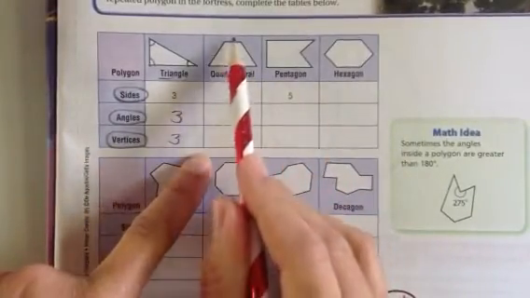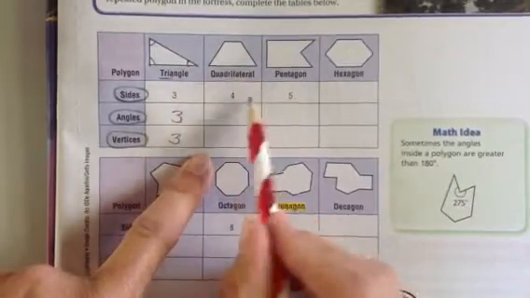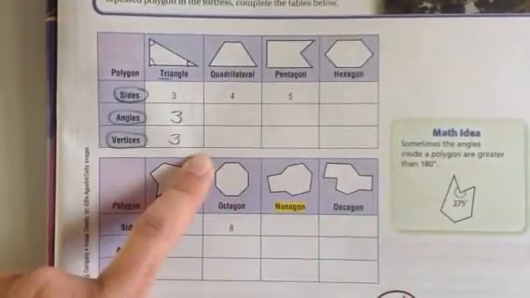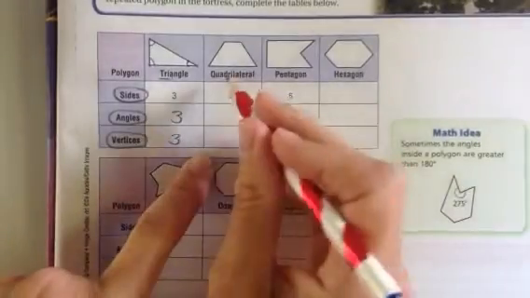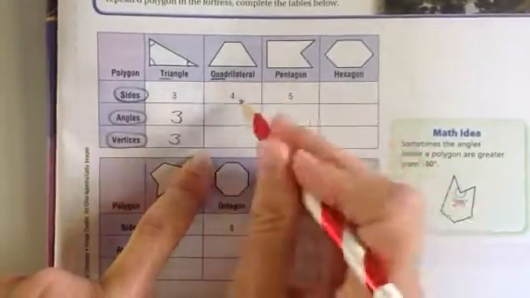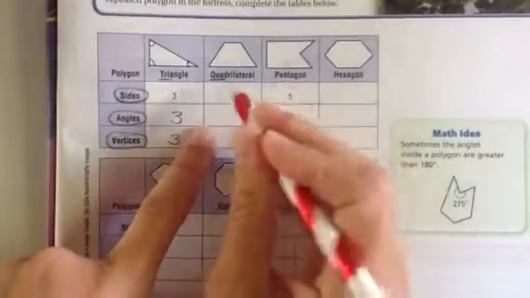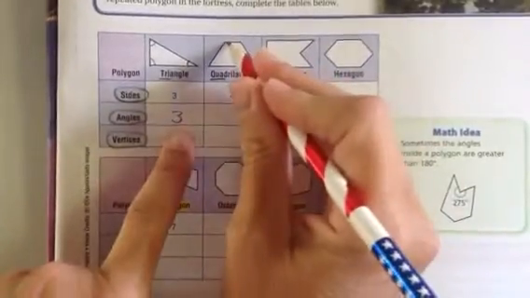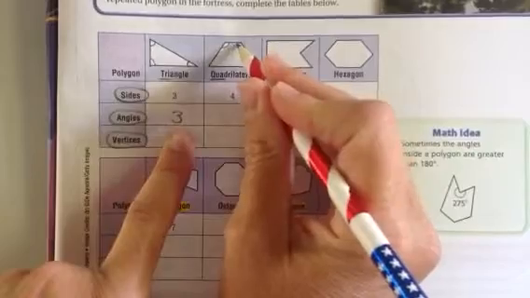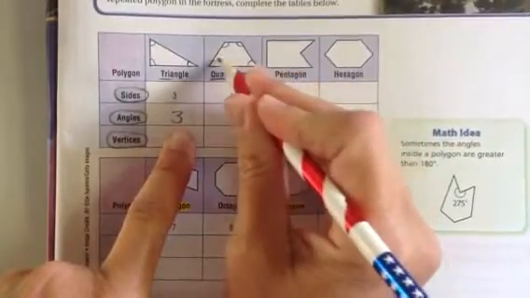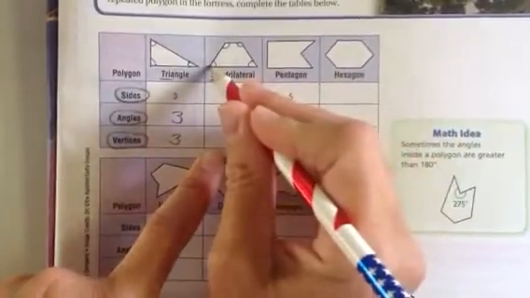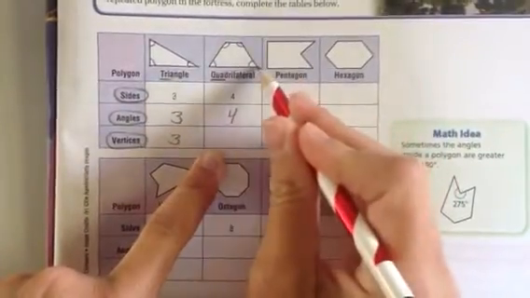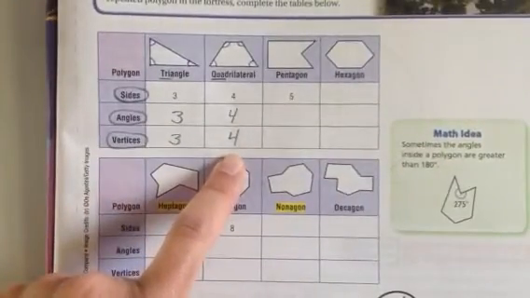Quadrilateral has 1, 2, 3, 4 sides. So when I think of quad, I think of a four-wheeler, a quad. Quad means 4. Okay, so there's 4 sides. We can look at where the angles are and count that there's 4 angles. And 1, 2, 3, 4 points where those line segments meet.